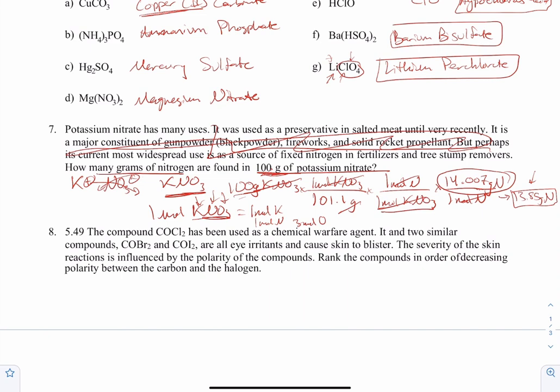Number 8. Okay, the compound COCl2 has been used as a chemical warfare agent, and it too, okay, and so on. Now, they're talking about these two substances and this substance. Okay, now rank the compounds in order of decreasing polarity between the carbon and the halogen. Remember the halogen is either chlorine, iodine, or bromine. Those are the ones that are in the halogens family on the periodic table. So you don't have to know what this compound looks like, but you know that the carbon and the chlorine, the carbon and the bromine, and the carbon and the iodine are all attached to each other, right?